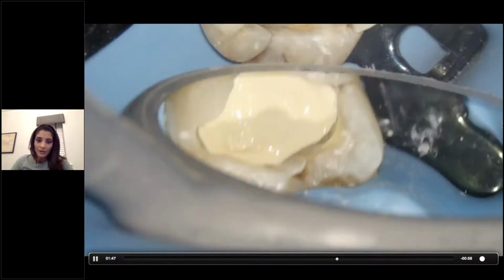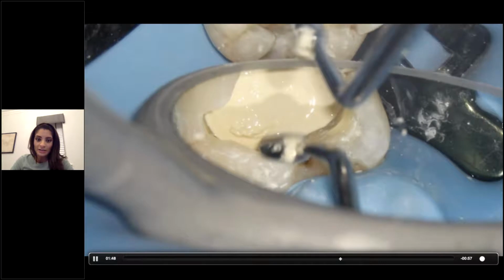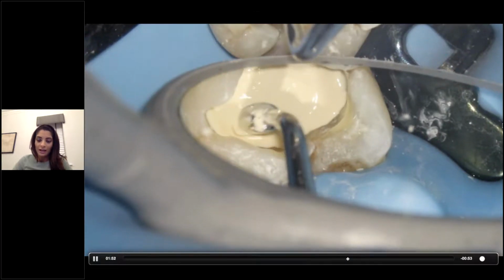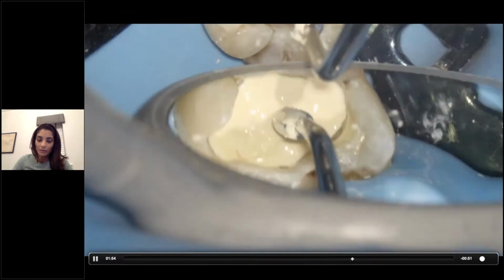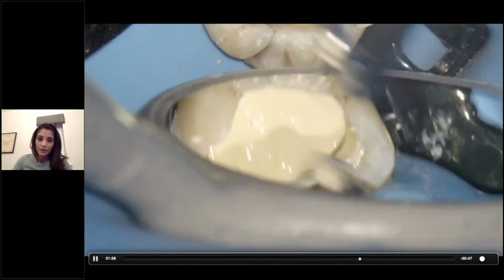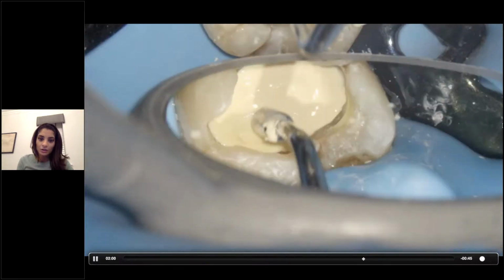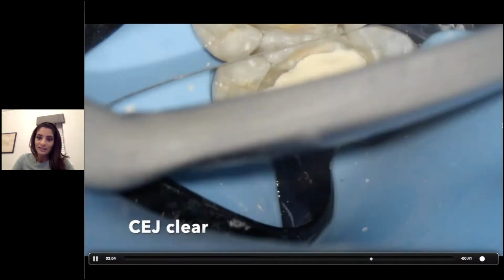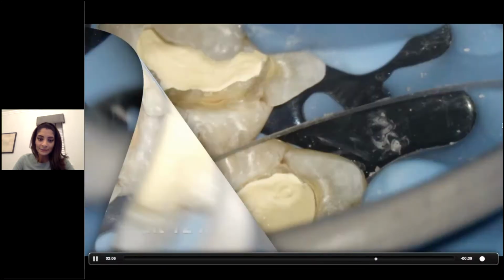The main thing that I'm trying to do here is not get the biodentine on the peripheral walls, because I want a good bond with my composite there. And it's a little bit of a pain to remove it once it's splattered all over the walls. So if you can use it in a very controlled technique, it's so much better. You can see as I tilt my mirror, the CEJ's completely clear.